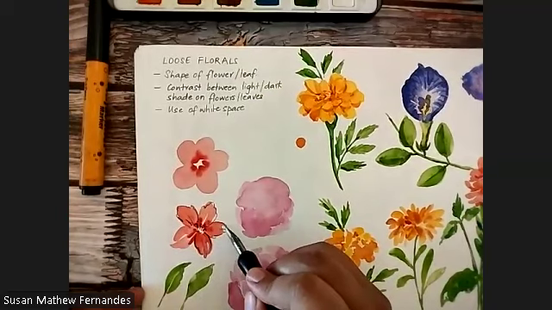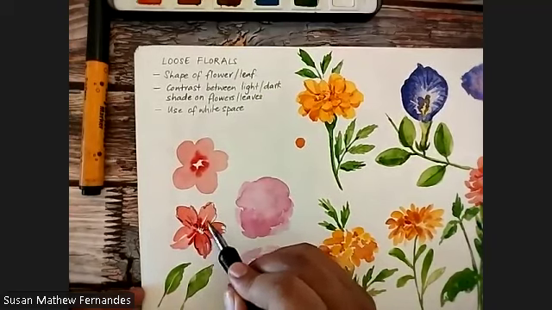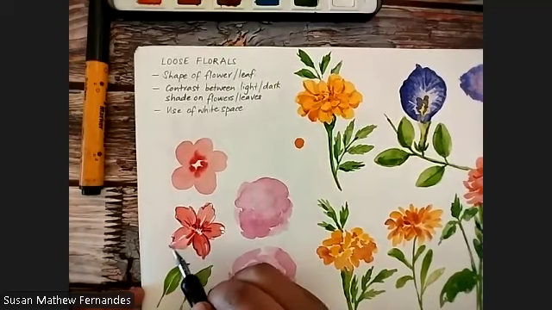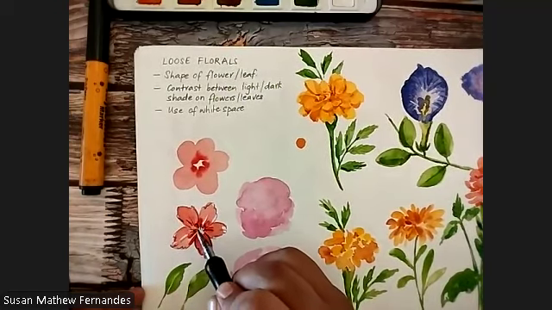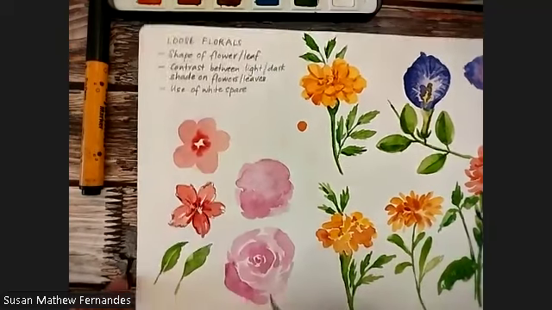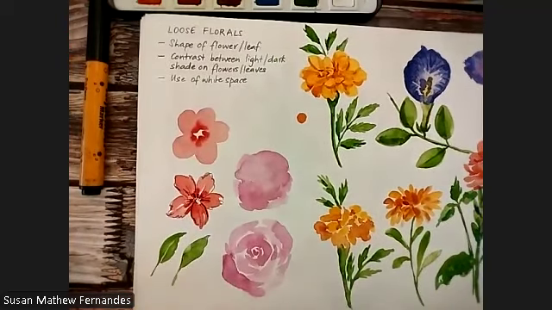In fact, in one challenge she had put, I decided to do this style only. All my florals were just this, where I insisted on using the pen and making my flower. Just look at that. Isn't it cool? Yeah, it suddenly pops out.